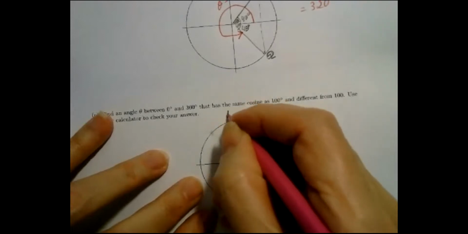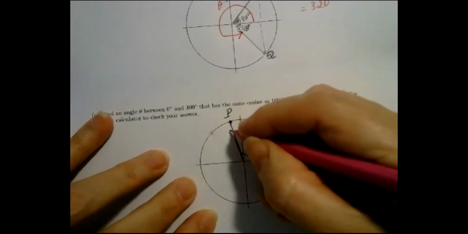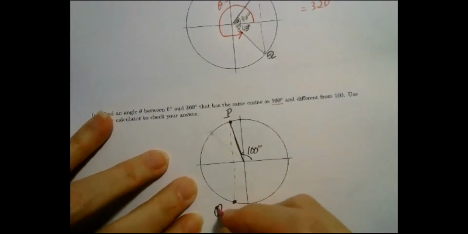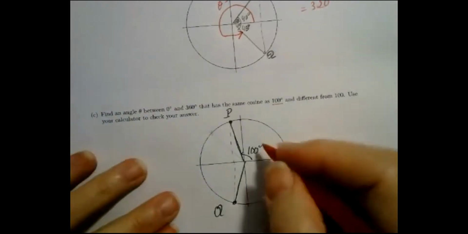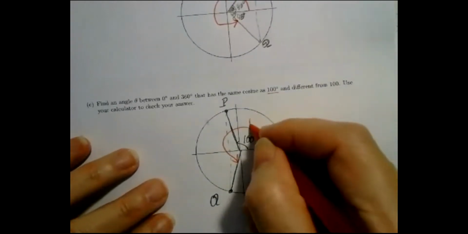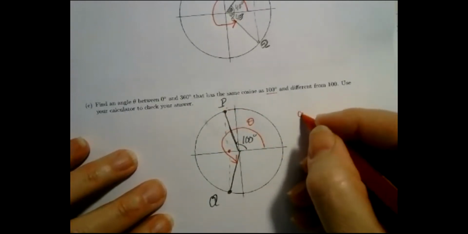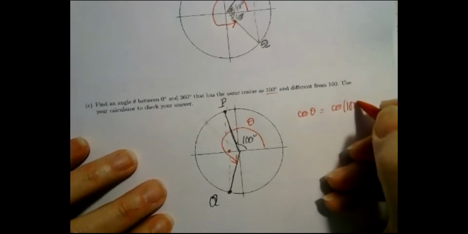That's my point P. And we actually want this one. That point right there, that's my Q. So the angle I want is from here to here. That's my theta. P and Q have the same coordinate. It means the cosine of theta is the cosine of 100.